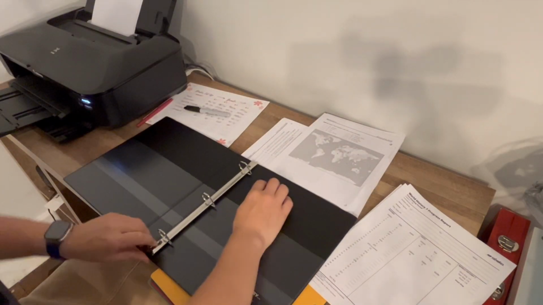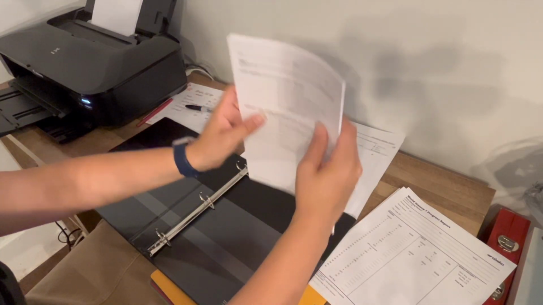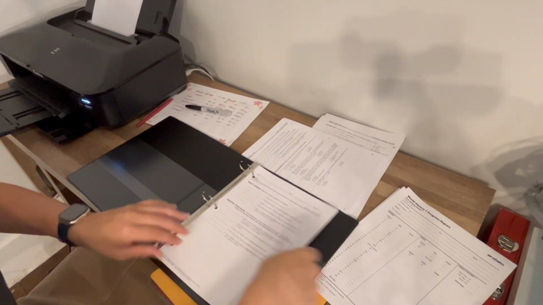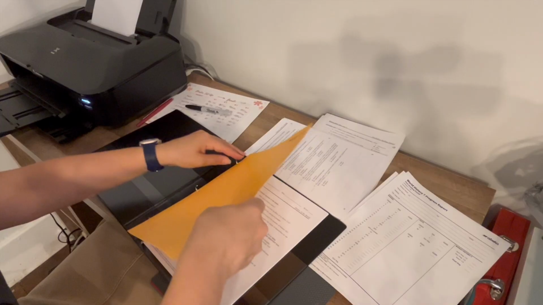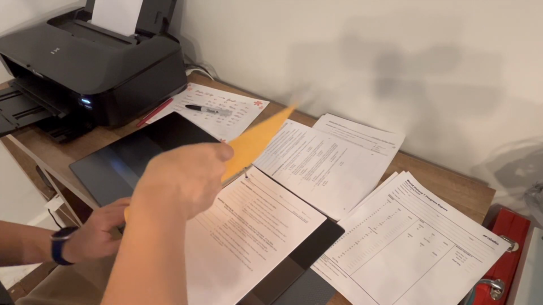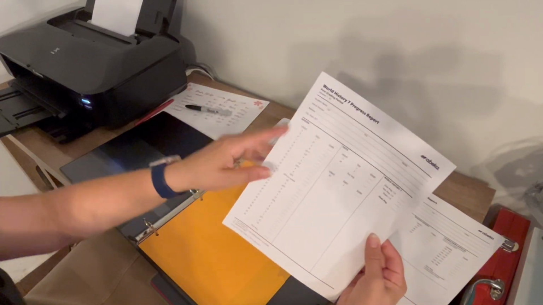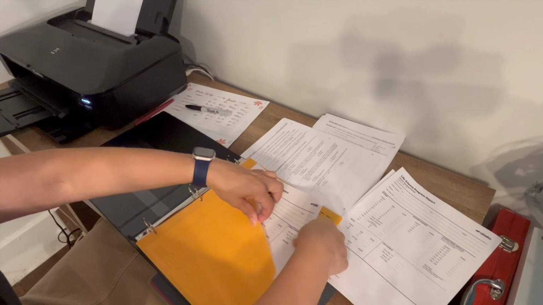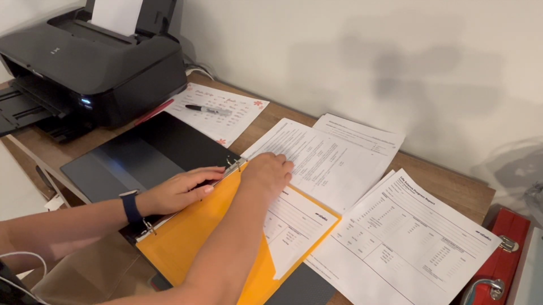All right, I'm gonna open this up, and I'm going to take all of my history stuff. I'm gonna feed it back here. I'm going to take my divider, put it in here like this, and I'm going to put the progress report right in that pocket. So as things get graded, they're also here. They're a nice glance.